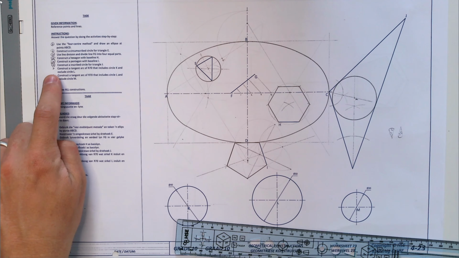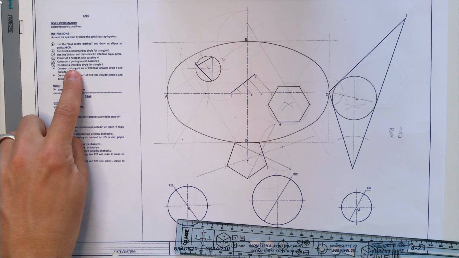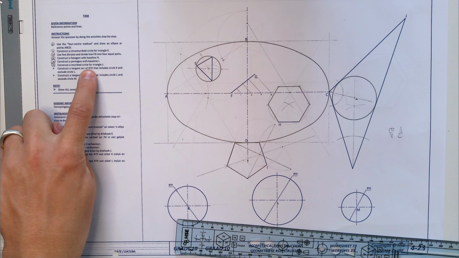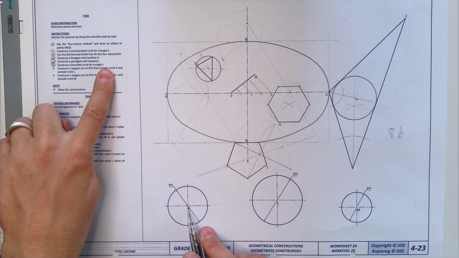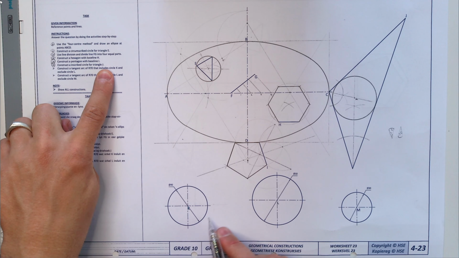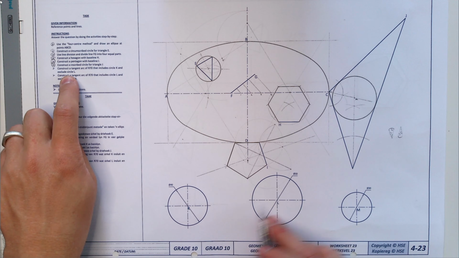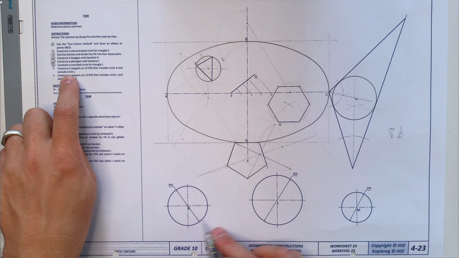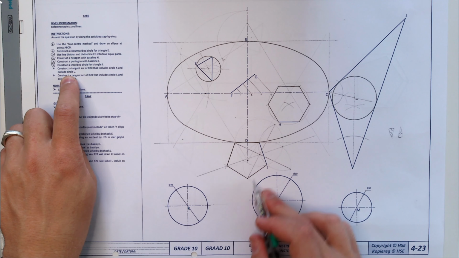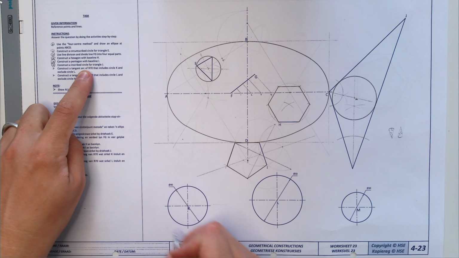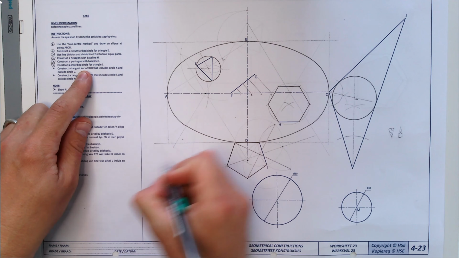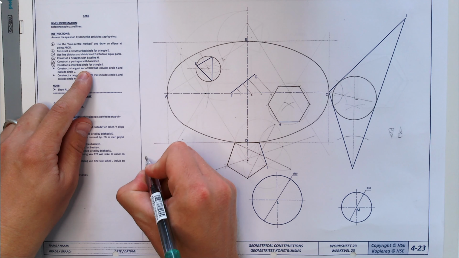Second last instruction. Construct a tangent arc of radius 70 that includes circle K. Here's circle K, so it's including circle K and excluding circle L. So this is going to look like this. An arc which is included in K and excluded in L. So we have the radius given to us, and it's a radius 70. So R70, I'm going to make my calculations here.